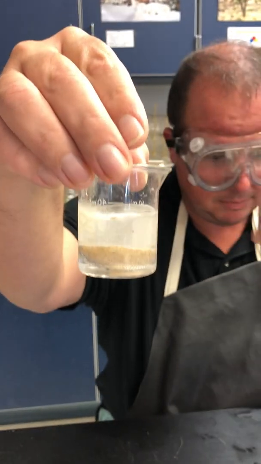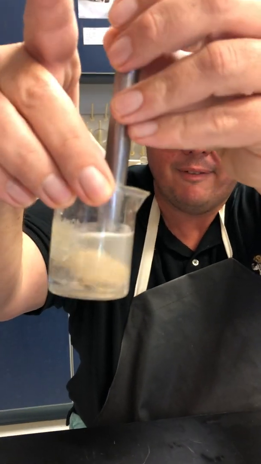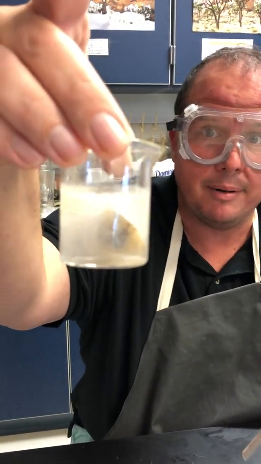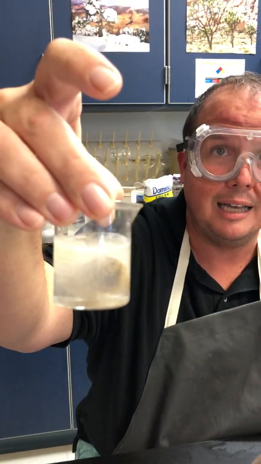If I stir it a little, notice all of those bubbles and how cloudy it's getting. So what that is a clue to us is there's a chemical reaction.